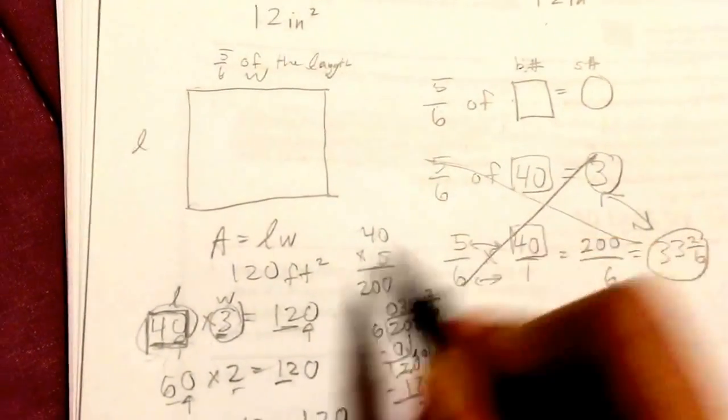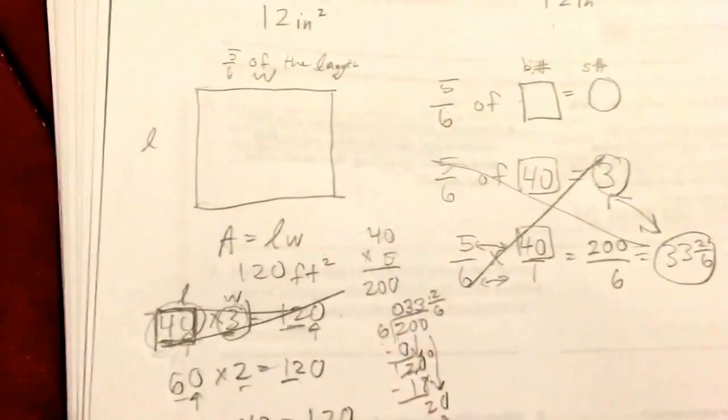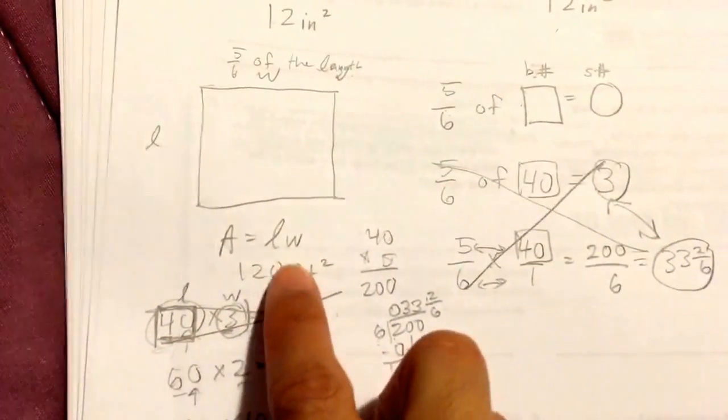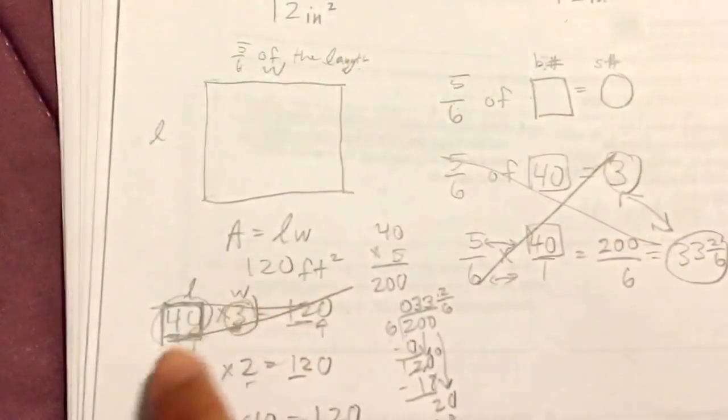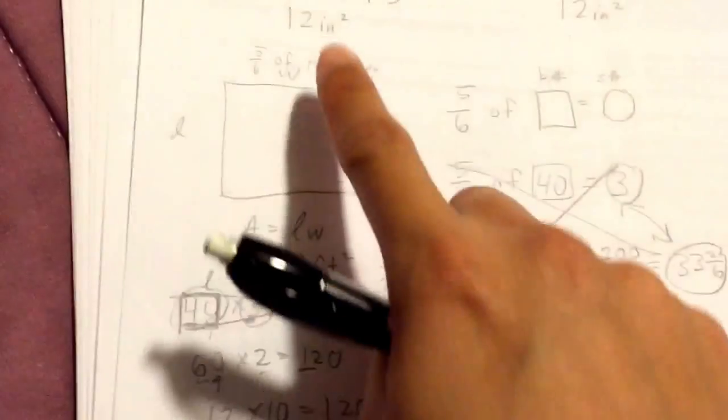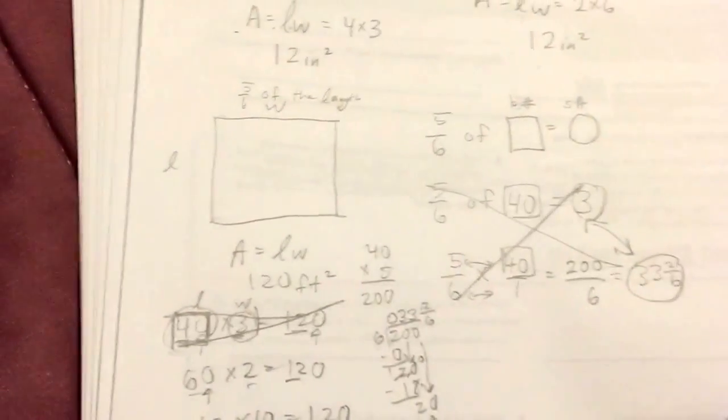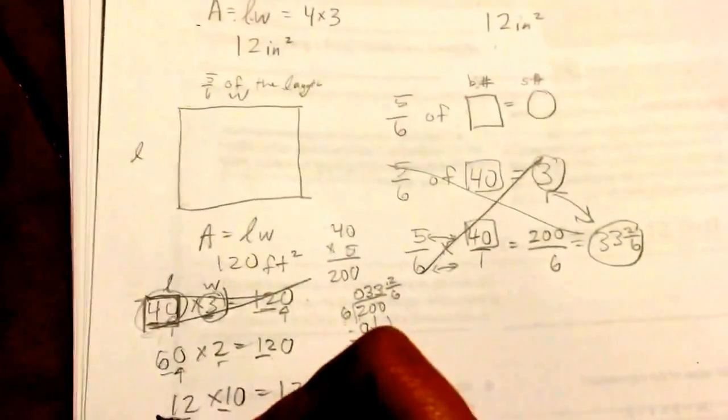The answer will not be 40 and 3. Even though 40 times 3 equals 120, 5/6 of the length did not equal the width. So now let's try another number. I'm going to try 12 times 10.